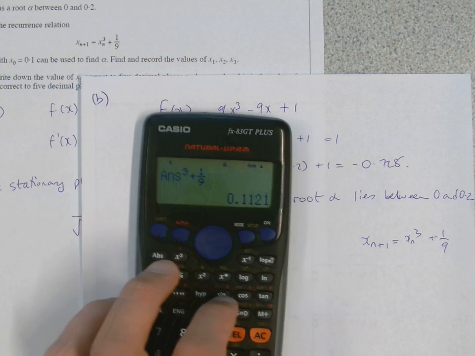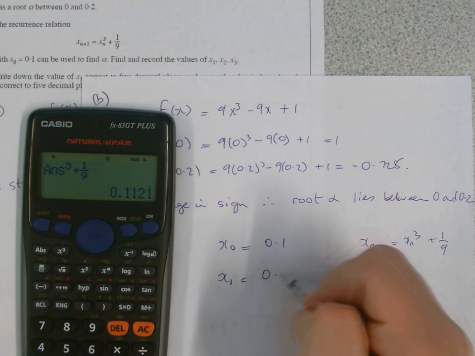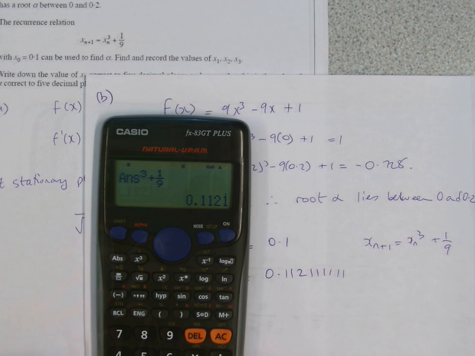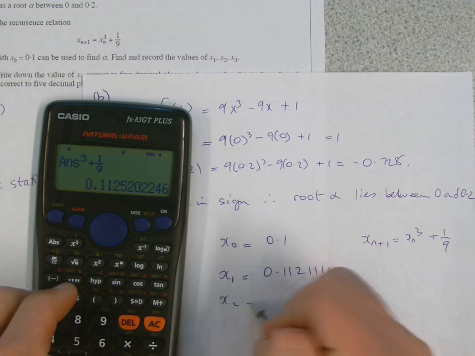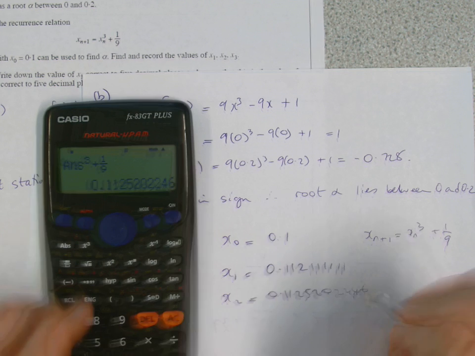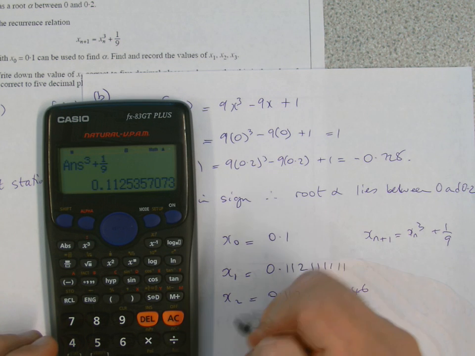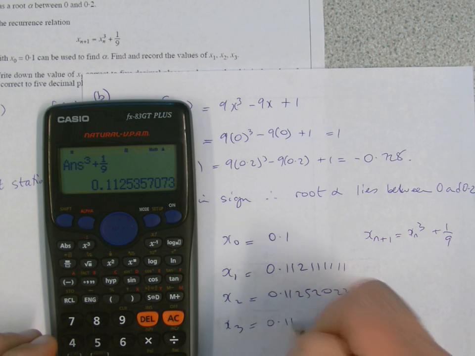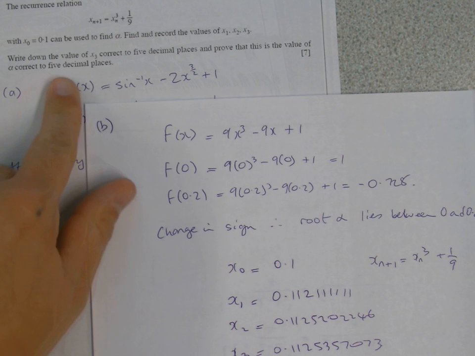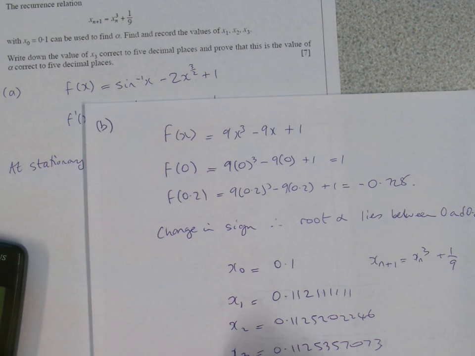So if you do that, as we did before, we get the next answer. So press the equals button. Write it all down: 0.1121111 and so on. Press equals again, it'll give you the next answer. So x2 is 0.1125202246. Press it again then to get x3. x3 will equal 0.1125357073. Okay, so it does say then write the value of x3 correct to 5 decimal places.